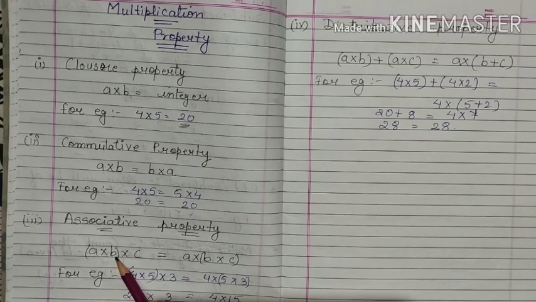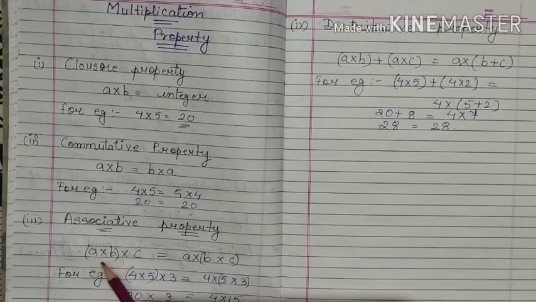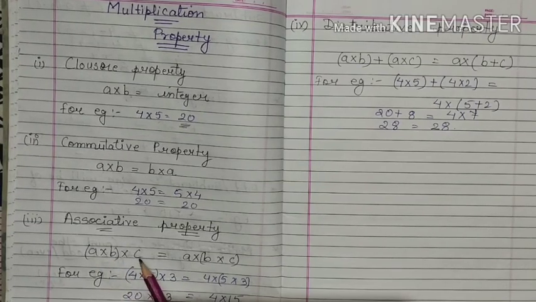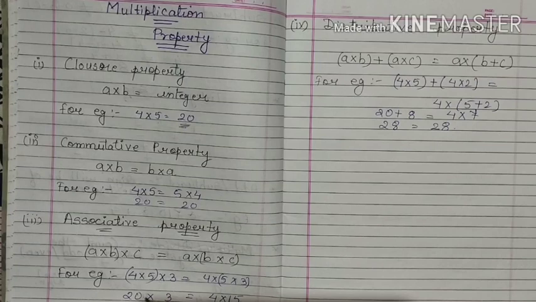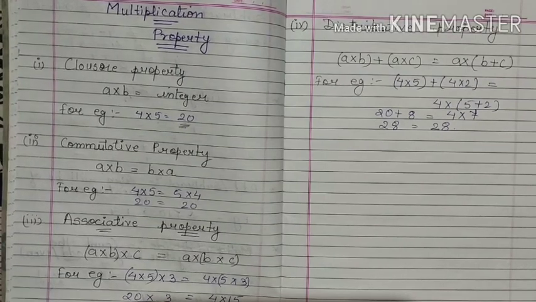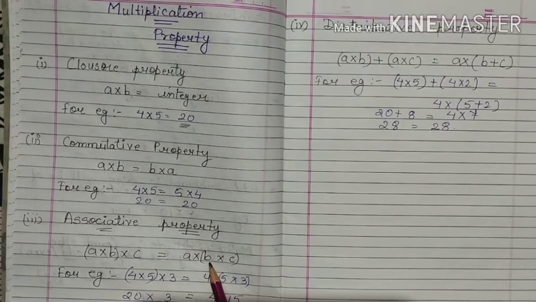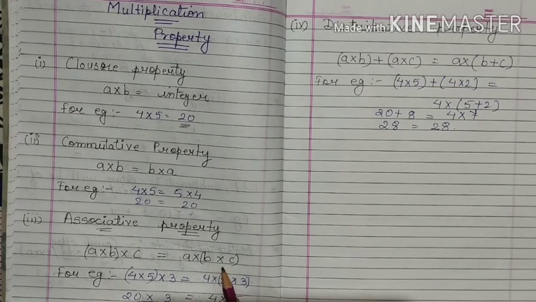In associative property, A multiplied with B. First we multiply A multiplied with B. 4 5s are 20. Then multiply with C. 20 3s are 60. In RHS we first multiply B and C because it is in bracket.